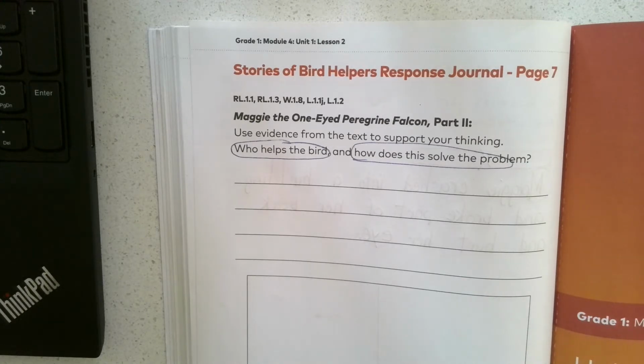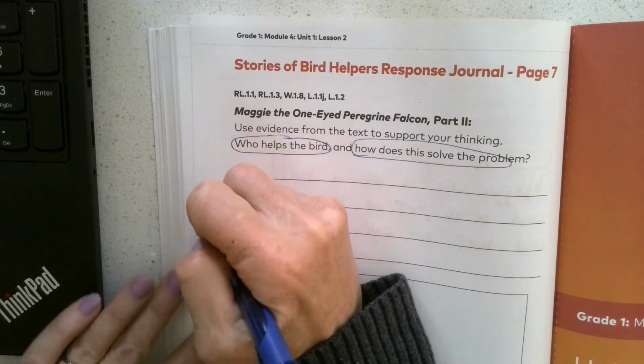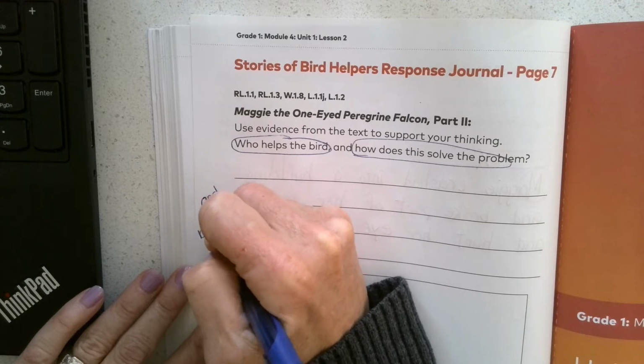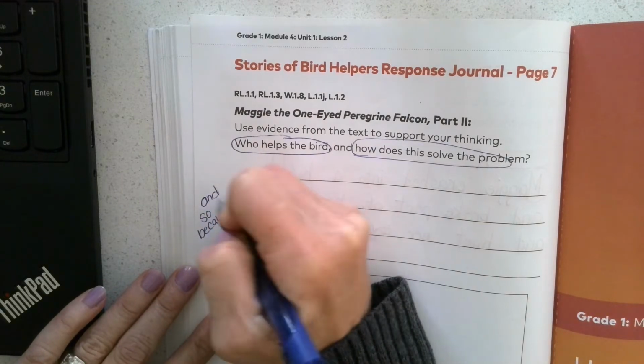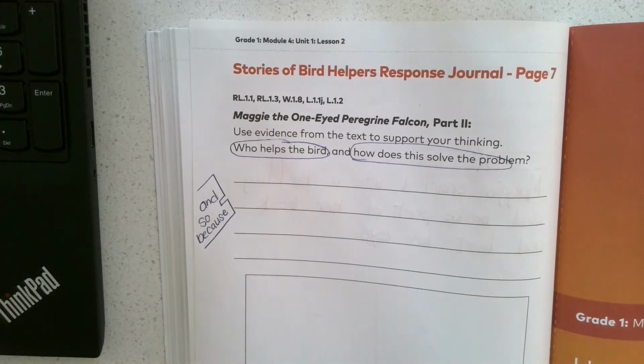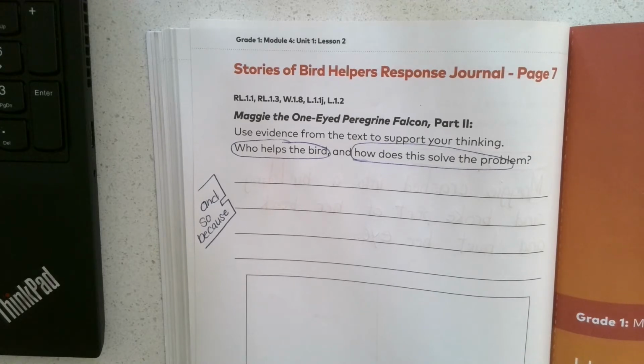So we want to try to think about a compound sentence. Remember, it has the word and, so, or because in it. So together we're going to come up with a sentence. We're going to draw our lines, and then you're going to check when we're done. So the sentence I want you to write is, who helps Maggie? The doctors at the wildlife hospital help Maggie. Let me think about this.